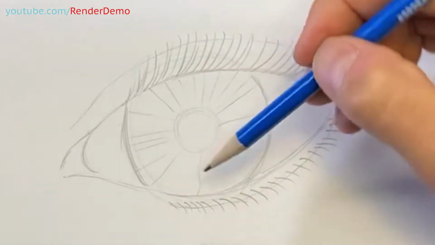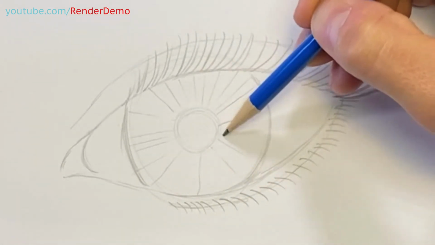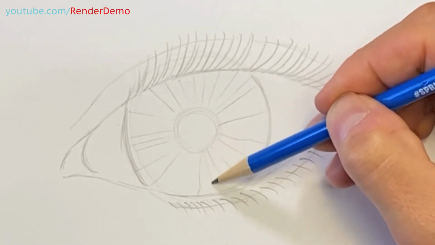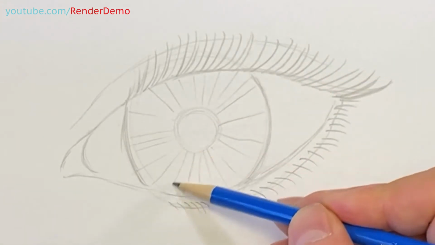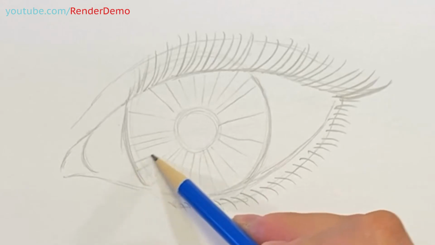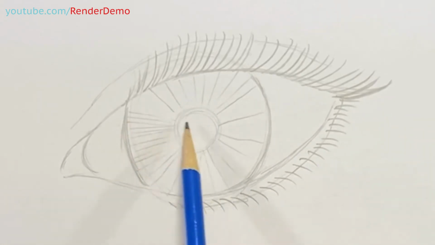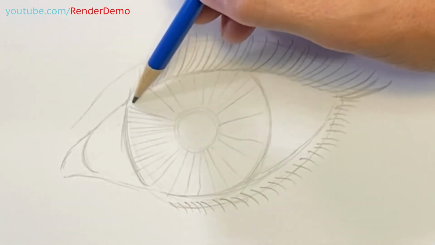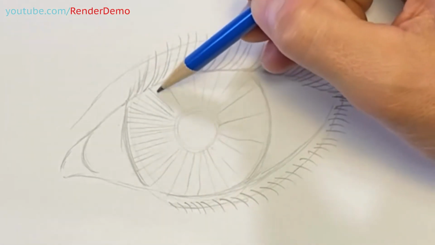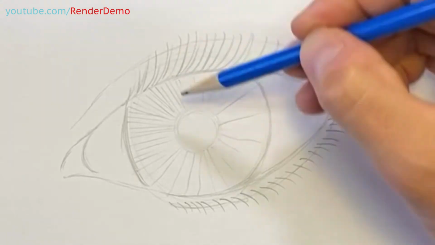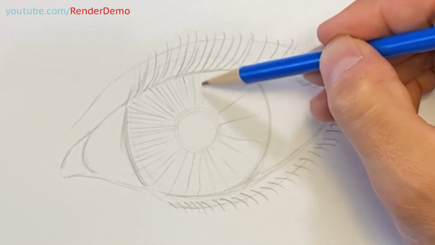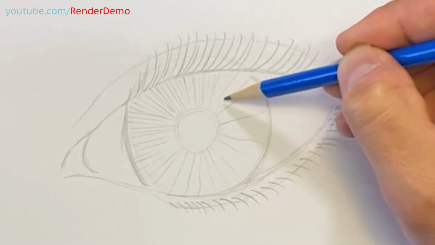Just like that. And these you want to try to draw very lightly. You don't want these to be too dominant. These are all just subtle lines. Just like that.